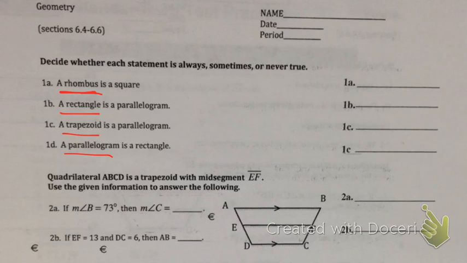A rhombus is a square. These are always, sometimes, or never statements. Let me show you the tools that you have to help you answer this. If I say a rhombus is a square, I can tell you right now a rhombus is sometimes a square, but it's not always a square. And the reason is you can reshape a rhombus. You can keep messing with a rhombus.